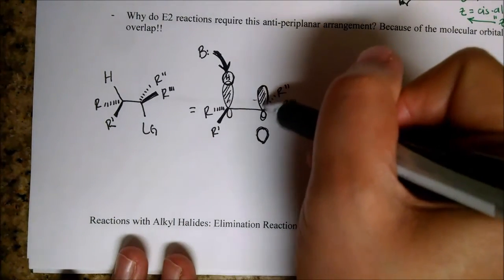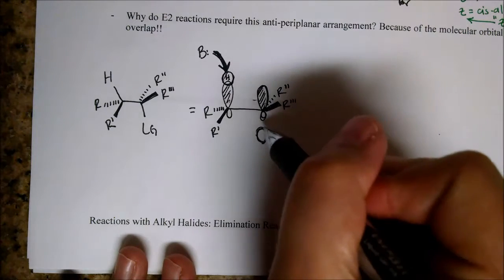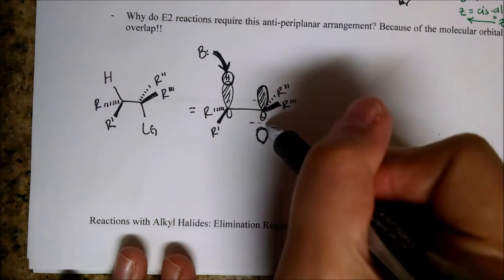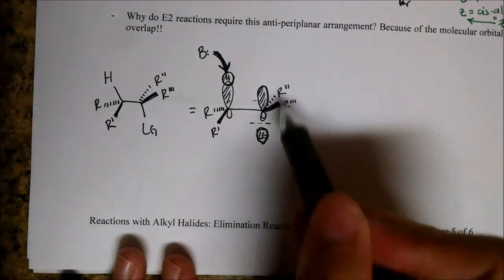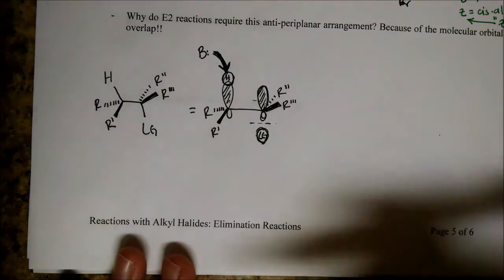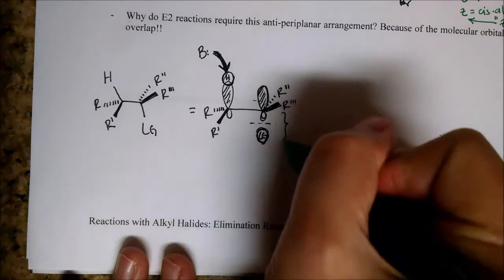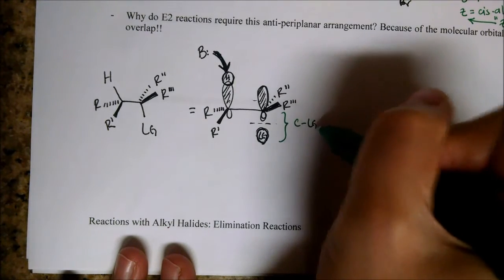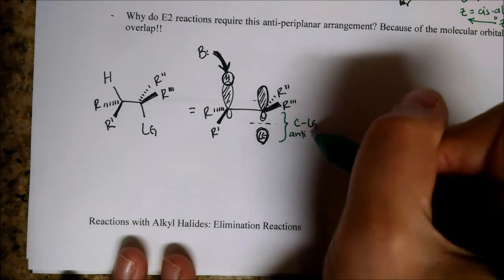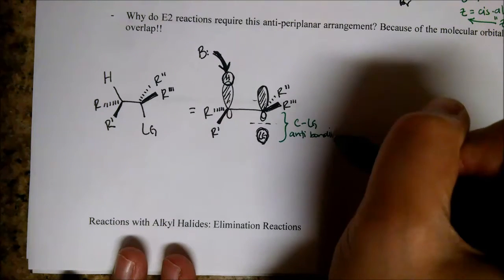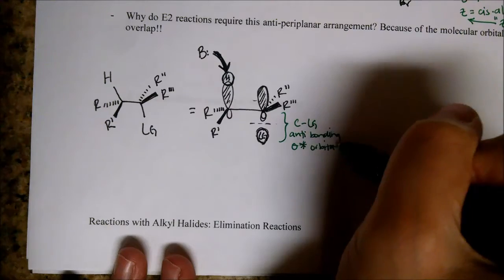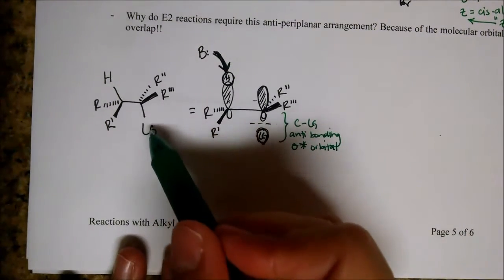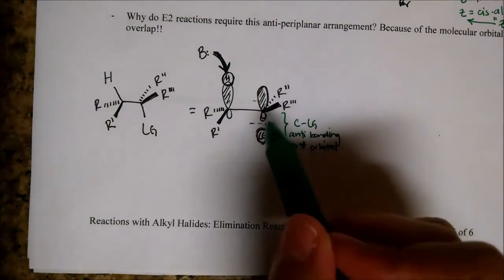We'll color in one phase. So there's the node there. Here's the leaving group right here. So this is the antibonding orbital, the C leaving group antibonding sigma star orbital, because it's a sigma bond. It's a single bond that we're talking about, and it's antibonding. So it looks like this.